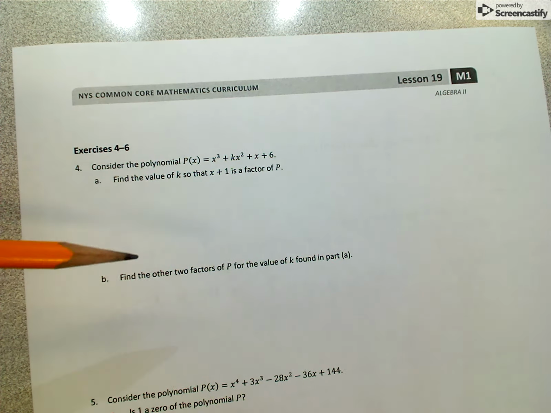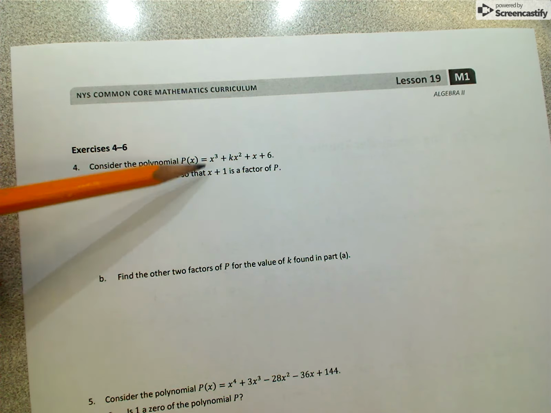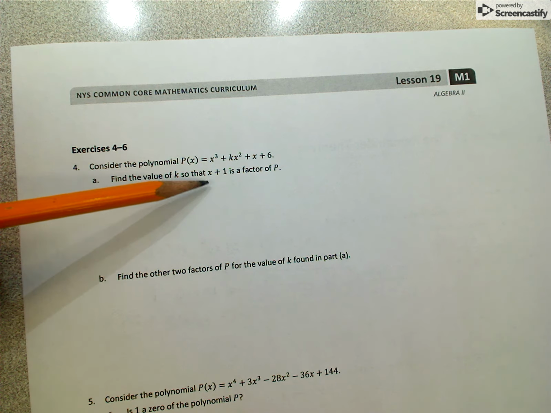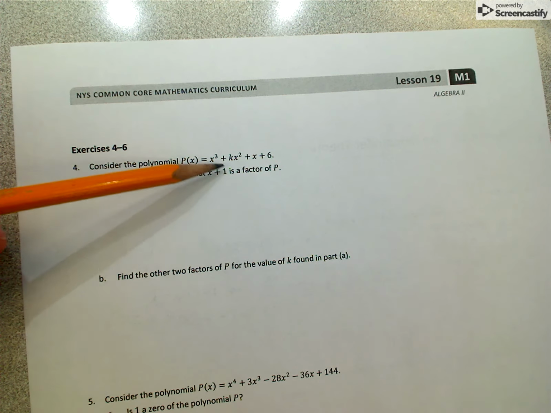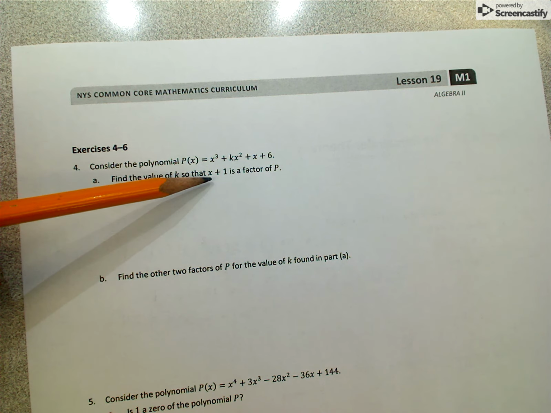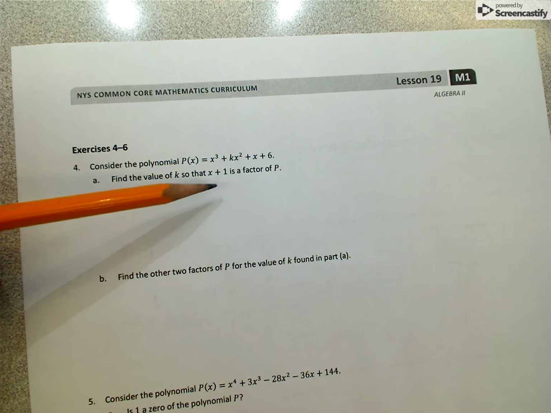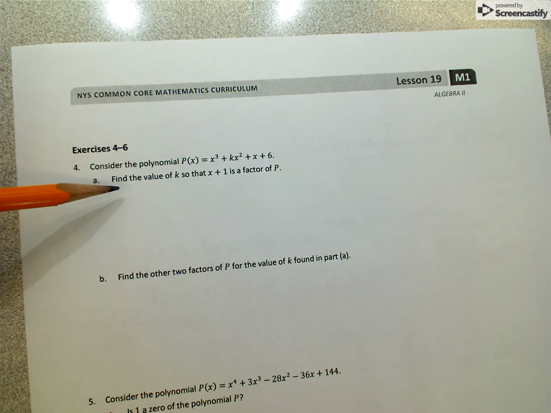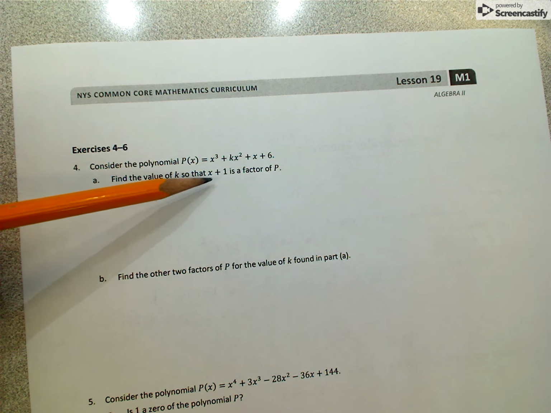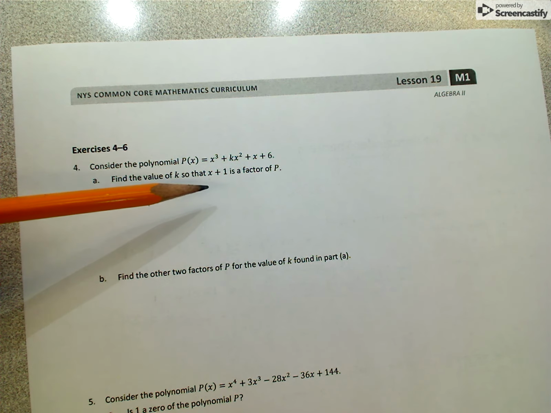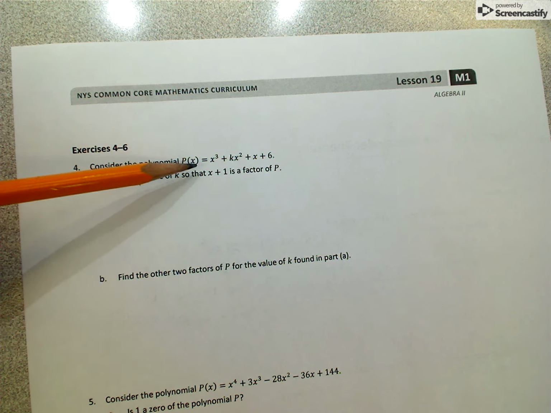Well, let's reason out a couple of things. If x plus 1 is a factor of this polynomial, then x equal to negative 1 would cause that factor to equal 0. And we know that if negative 1 makes this factor equal to 0, it's going to make the entire polynomial equal to 0. So another way of thinking about this question is, if I put negative 1 into this function, what value of k is going to make it equal to 0?